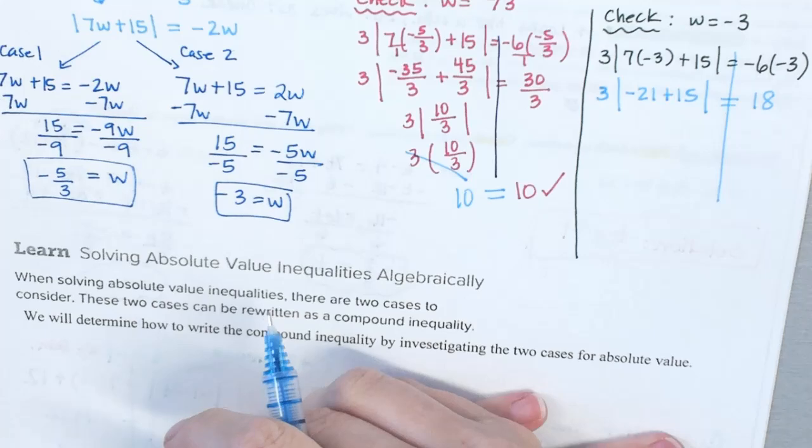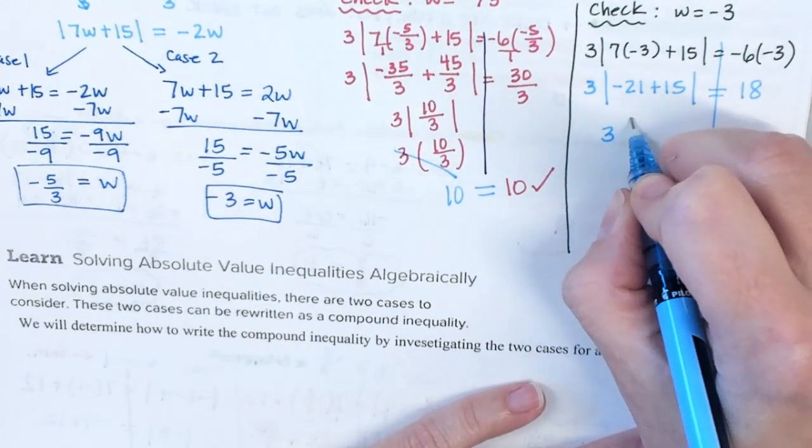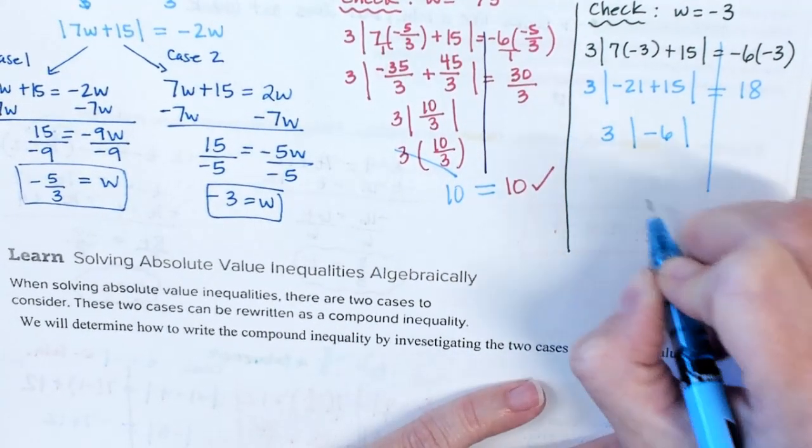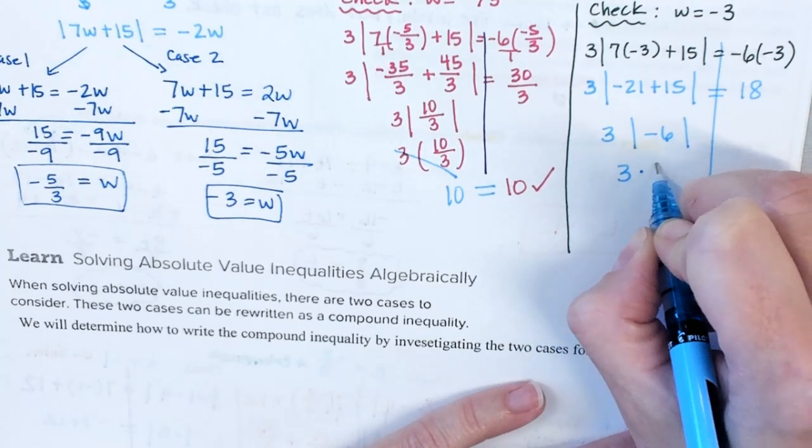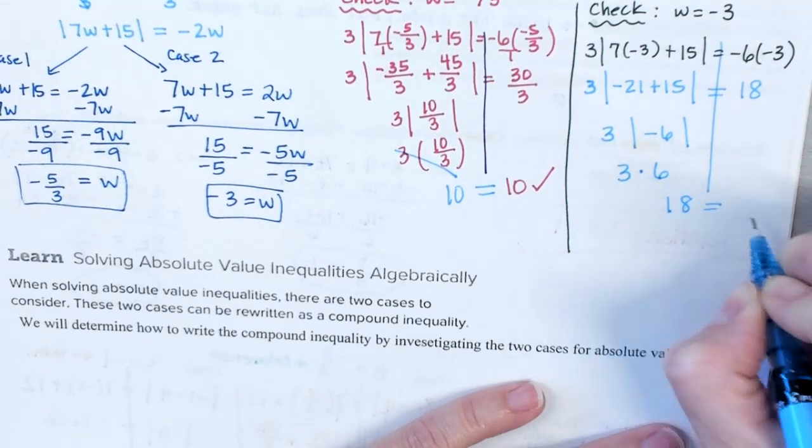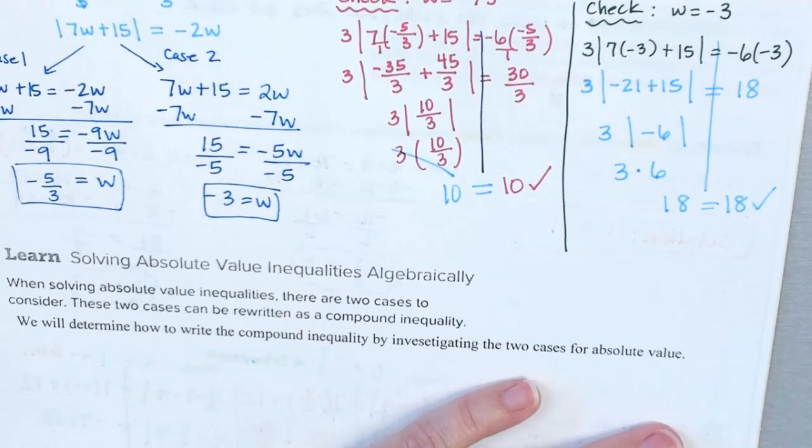Okay, and then you get negative 21 plus 15, which is negative 6. The absolute value would be 6. So you would end up with 18 is equal to 18.